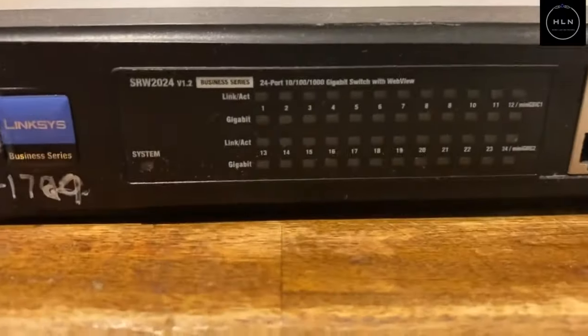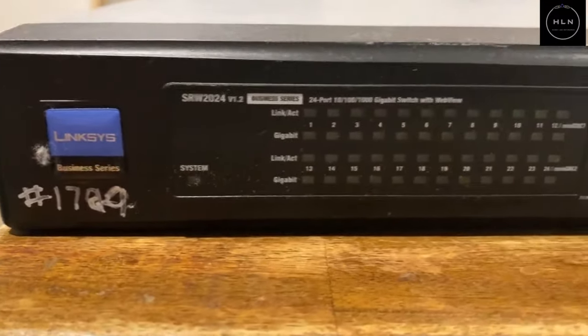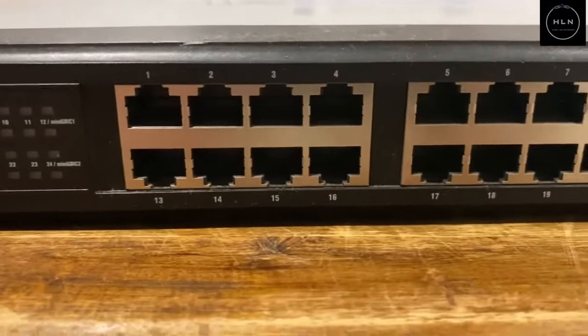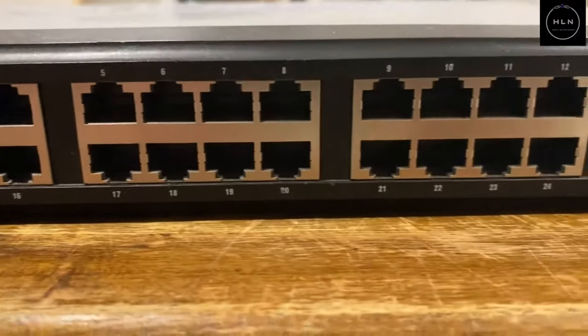My name is AJ, and this is my first episode of Networking 101. So we're going to start by talking about what is a switch and how does it work.